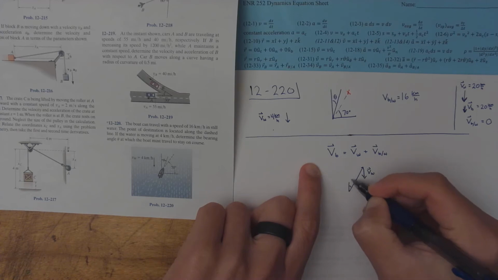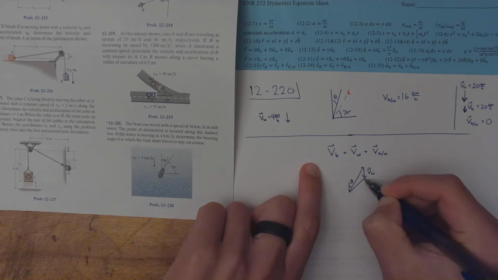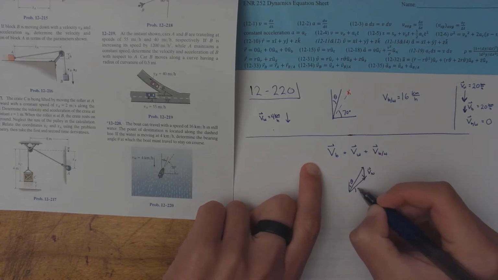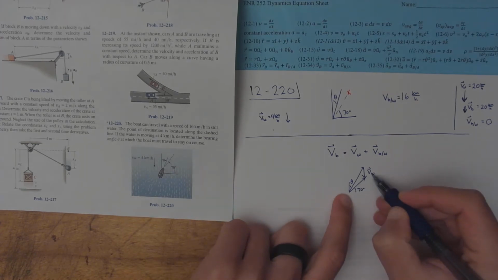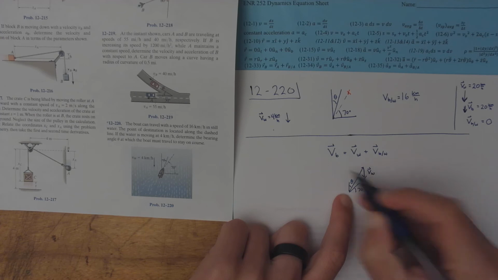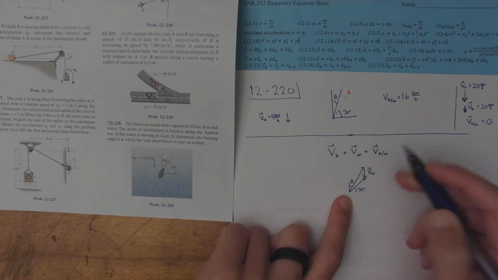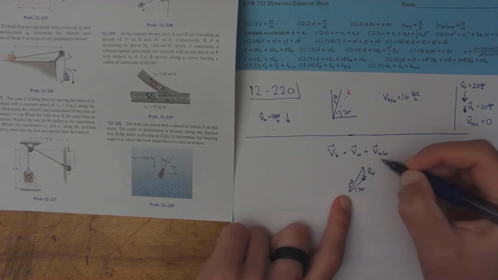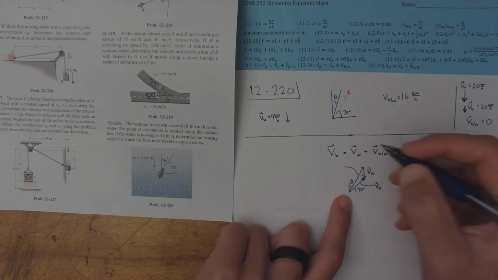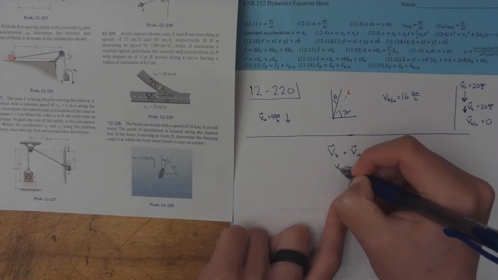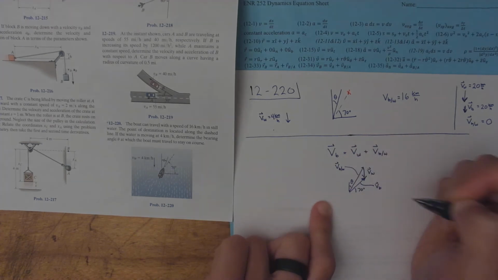This angle is theta. And I have another vector going at an angle of 70 degrees. It's this vector that I add to the velocity of the water to get the velocity of the boat for my equation here. So this one is the velocity of the boat, and this one is the velocity of the boat with respect to the water.